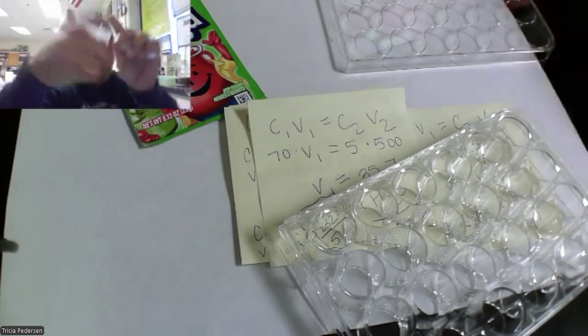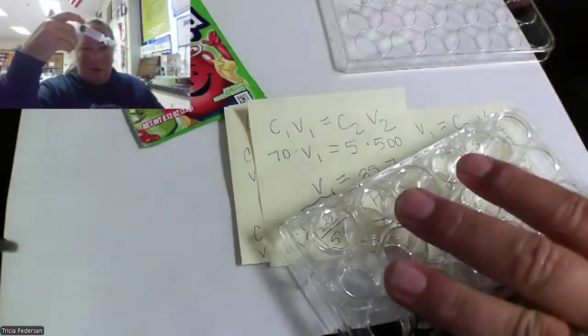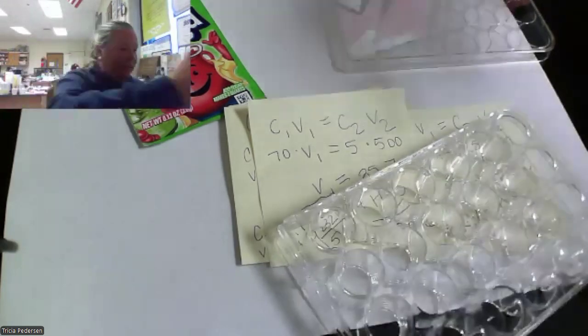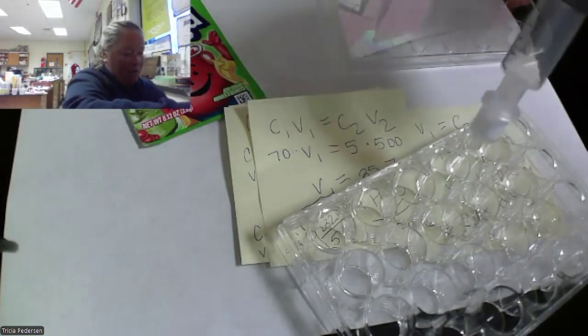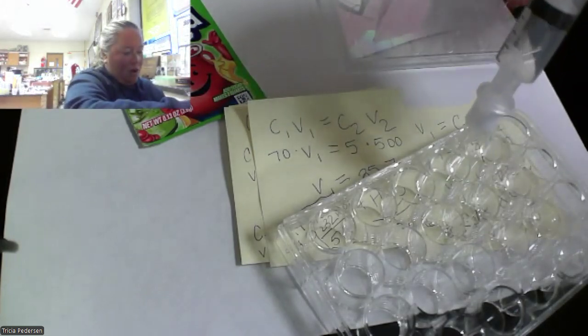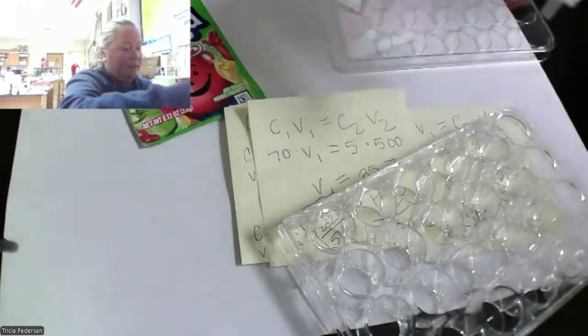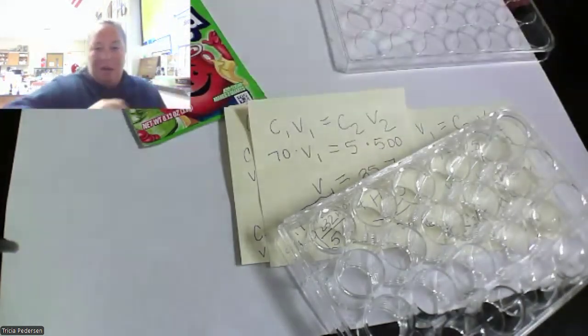And then on your well plate, you're going to go to the next empty well and do the same thing. You're going to push out that 5% alcohol into one well, and then the next well, and then the next well.